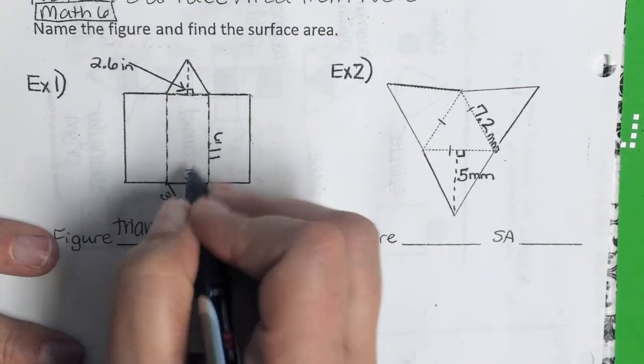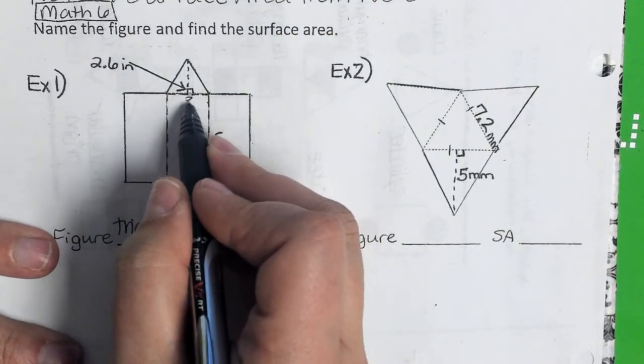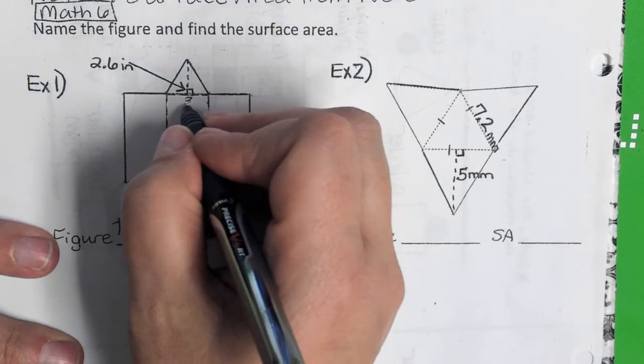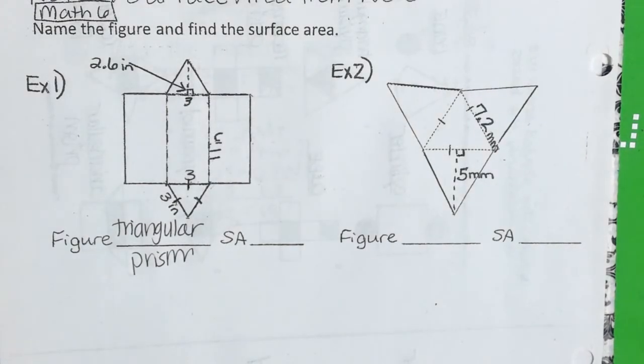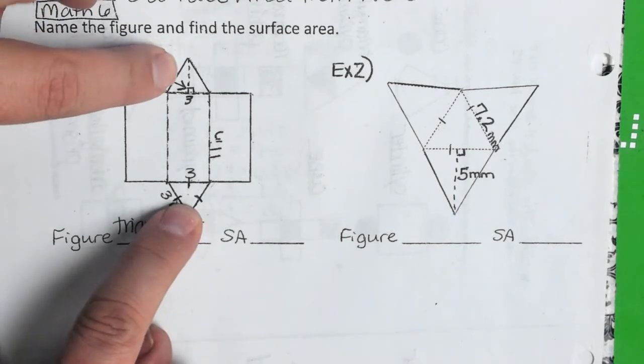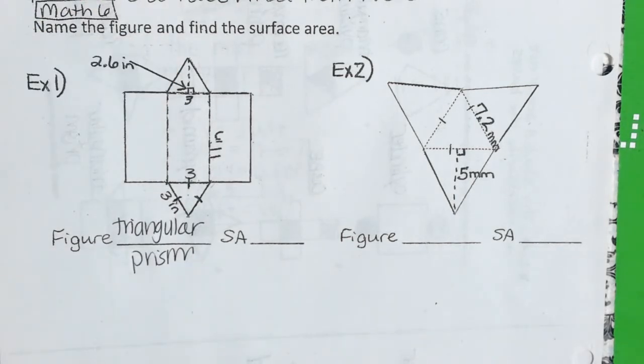Okay? And if this side's 3, what's that? 3. The great thing about these nets is that we know they have to fold together to form a shape. So we're going to have a lot of symmetry. Absolutely. They've got to be the same. If these 2 triangles weren't the same, we wouldn't have our neat little nice triangular prism of a shape. It would be uneven. The box would not work.